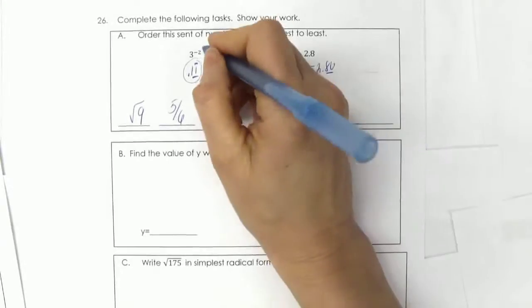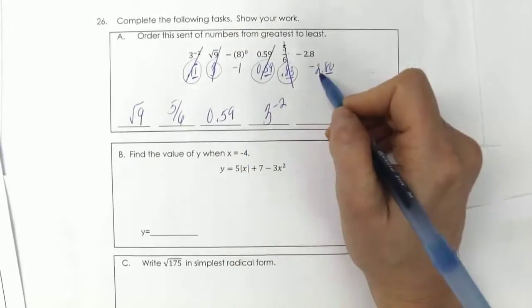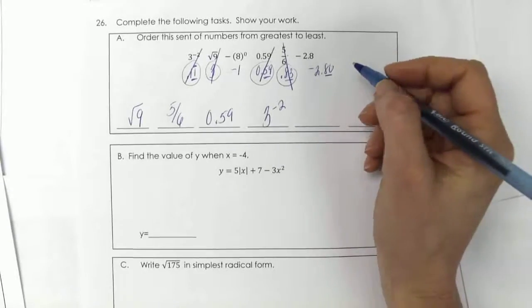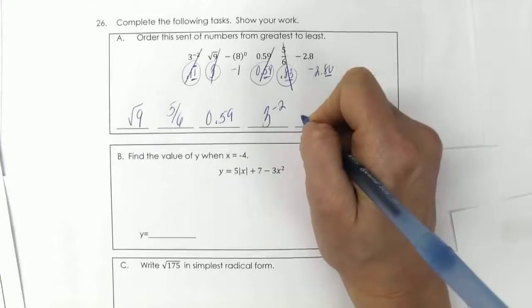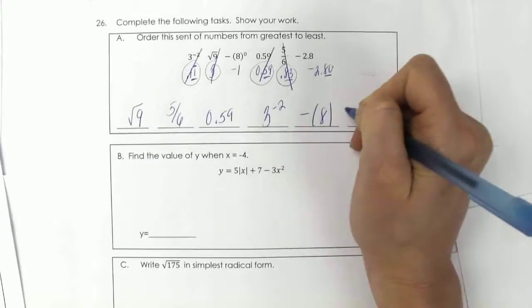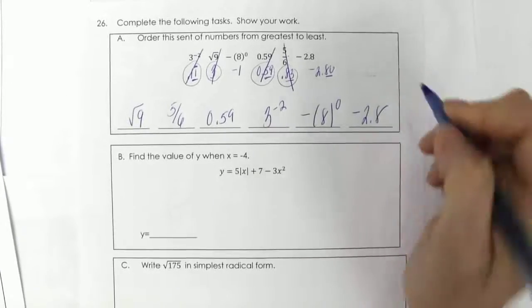Then I look at my negative numbers. Negative 1 is bigger than negative 2.8 because the more negative it is, the smaller it is. So I'm going to write the original form, negative 8 to the 0 power, and then negative 2.8.